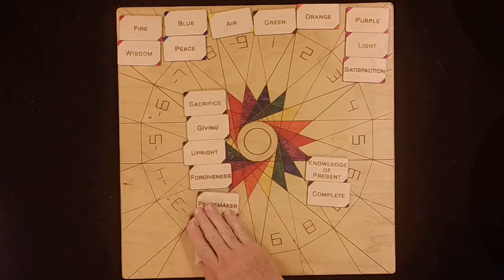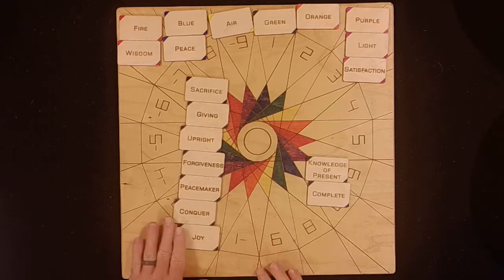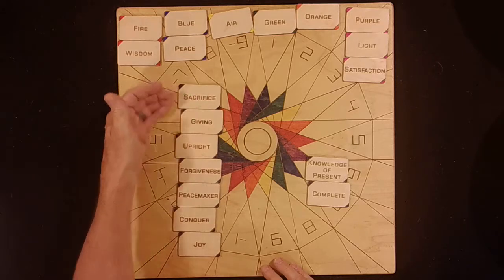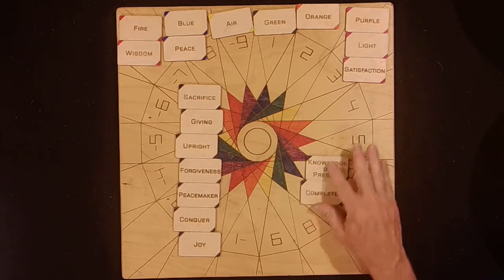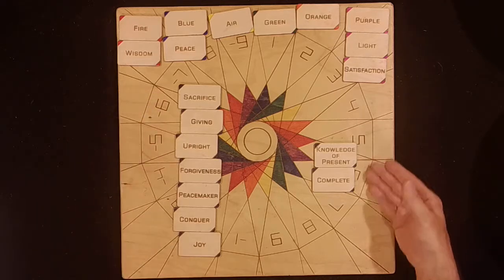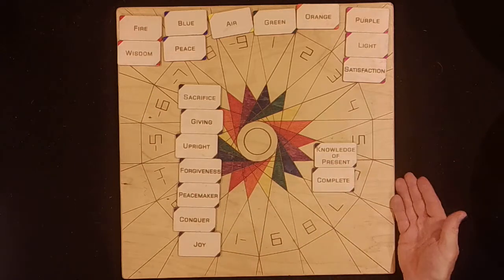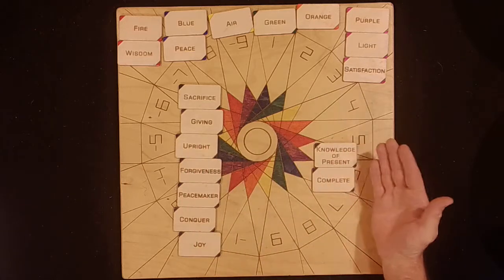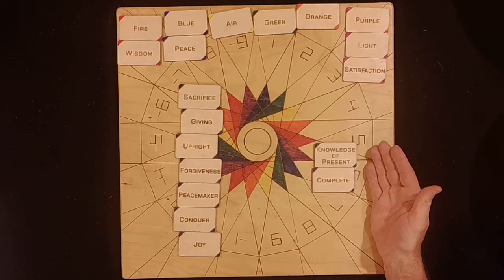And here they are. So these are the characteristics, right here. And these are the attributes, right here. Attributes are the result of character. Character produces an attribute. Okay?